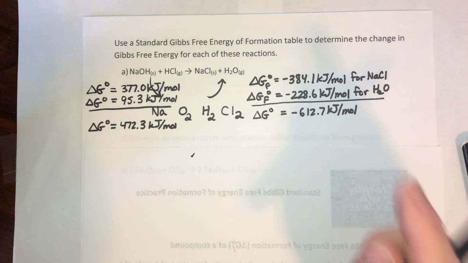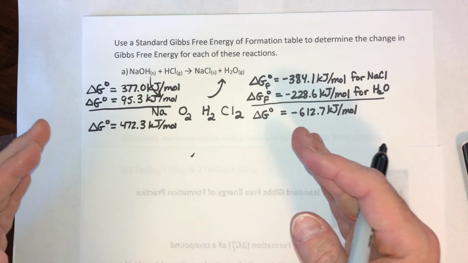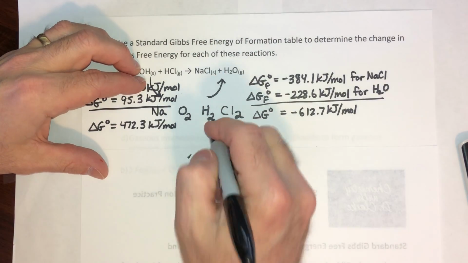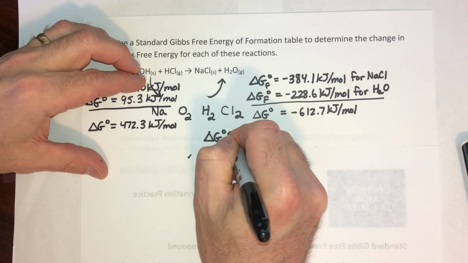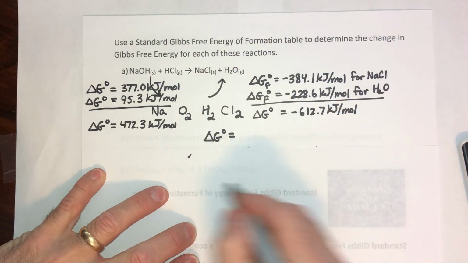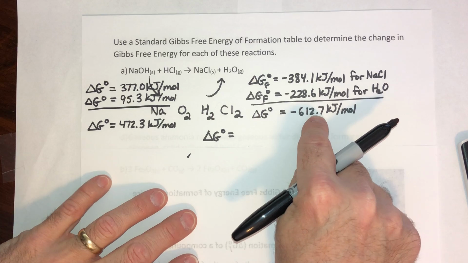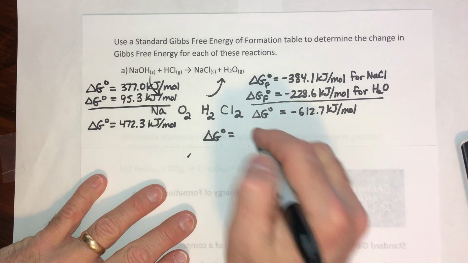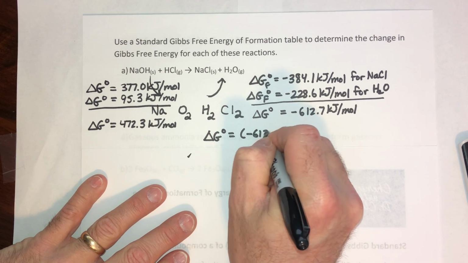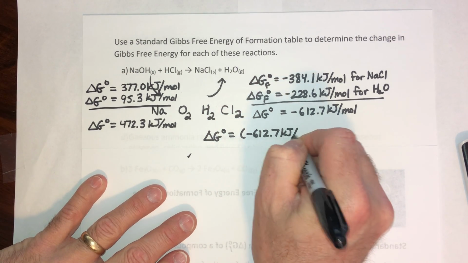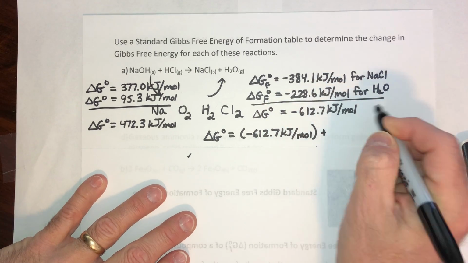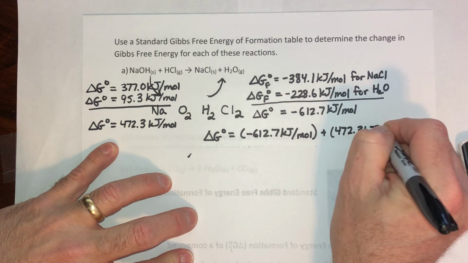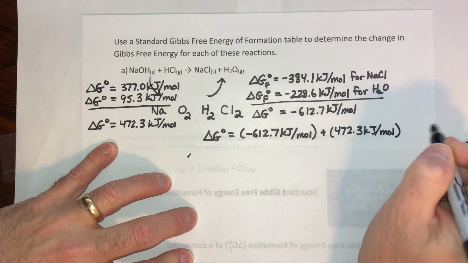This is the total amount of Gibbs free energy to put them back together. And in this process, you're doing both, right? You are taking them apart and you're putting them back together. So in the end, you need to add both of them up. So the Gibbs free energy for this whole thing is going to be the amount that's associated with the products and the amount that's associated with the reactants. So it's going to be the minus 612.7 kilojoules per mole. And it's going to be the 472.3 kilojoules per mole for the reactants.